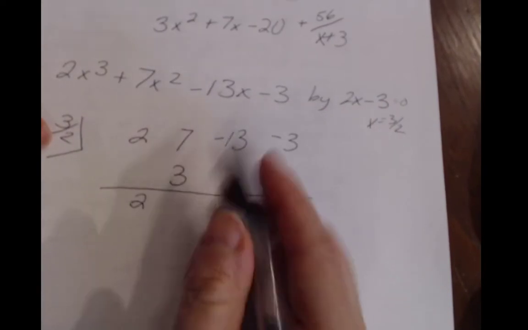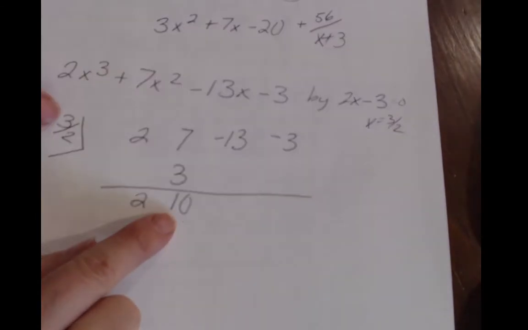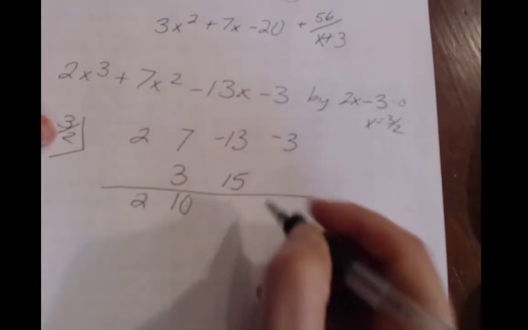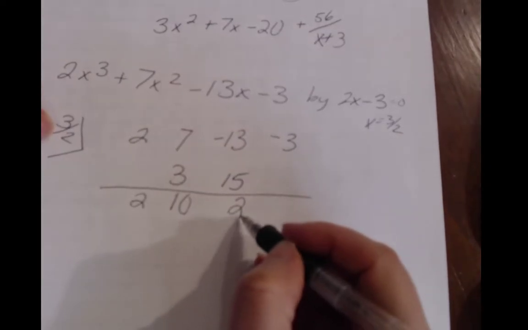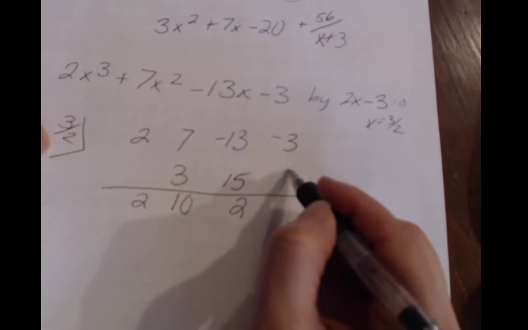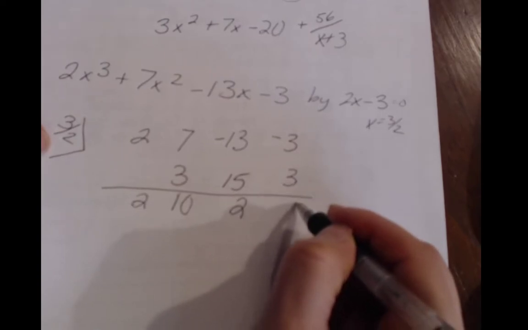7 plus 3 is 10. Adding down. We multiply 10 times 3 halves. 10 divided by 2 is 5 times 3 is 15. Write the answer here. Add down, we get 2. 2 times 3 halves is 3. And negative 3 plus 3 is 0.